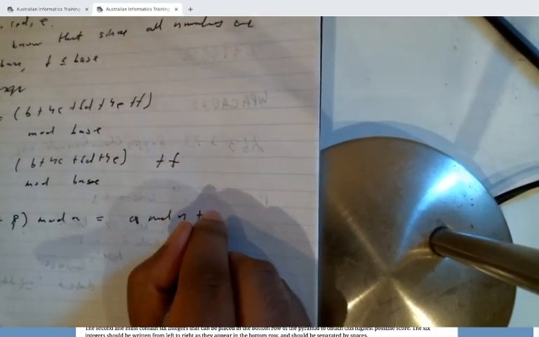There's a rule that if you have two numbers, like a and b, and you mod them by some number, then it's a mod that number plus b mod that number, and then you mod that number again. So alpha plus beta mod n is alpha mod n plus beta mod n, mod n.